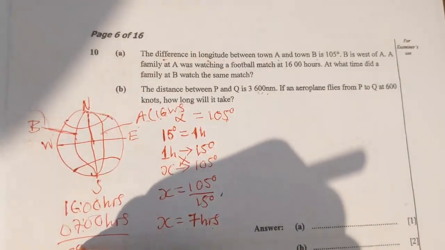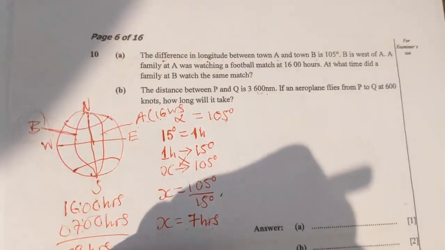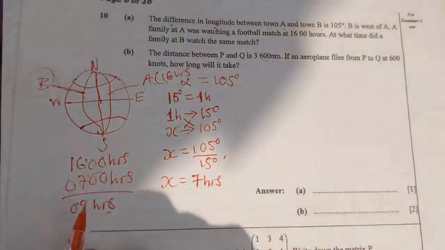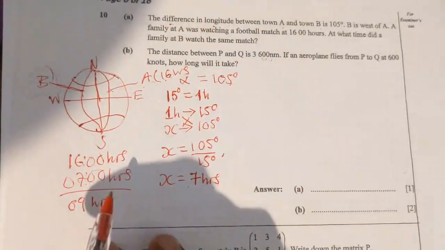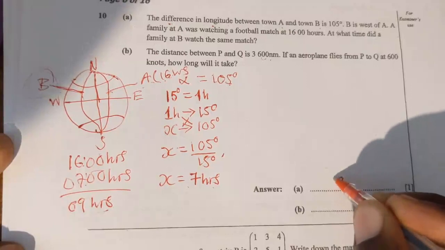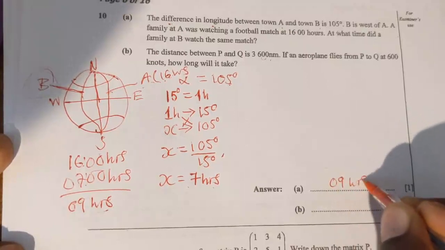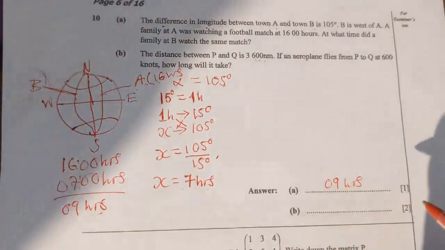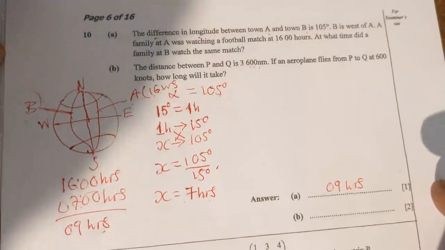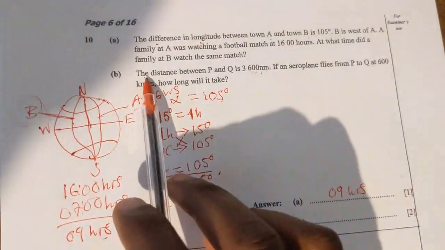So the time at B is 9 hours. 9 hours, like that. So this is what you're supposed to do, as simple as that.